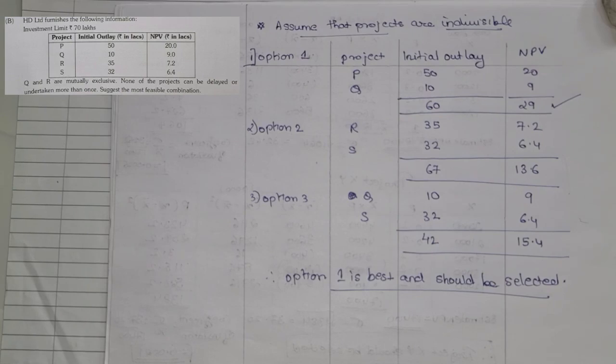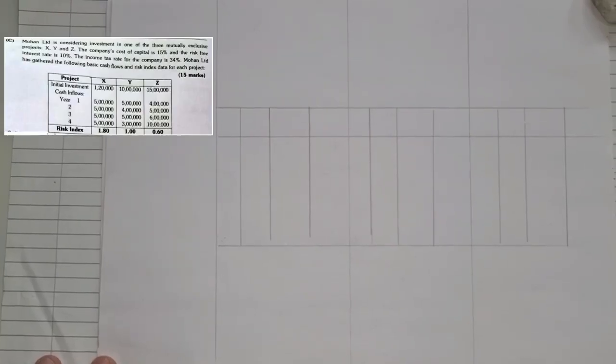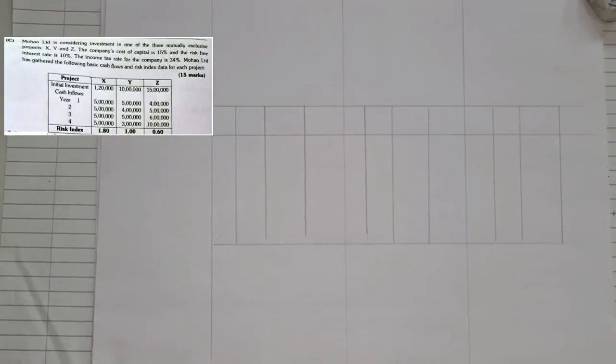So this was question number 3B. I hope everyone has understood that. Now we'll jump to the next one, question number 3C. Okay, now let us see question number 3C.